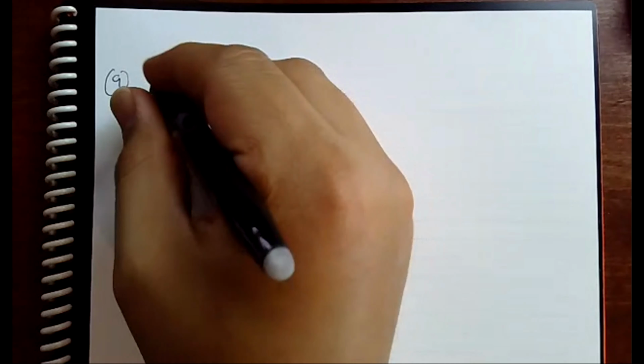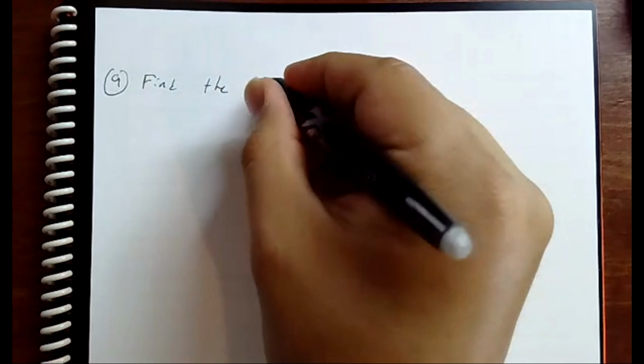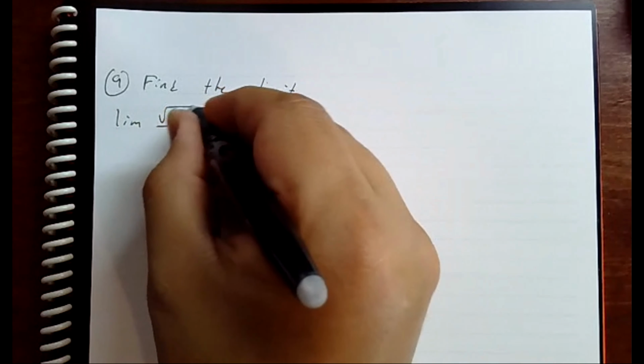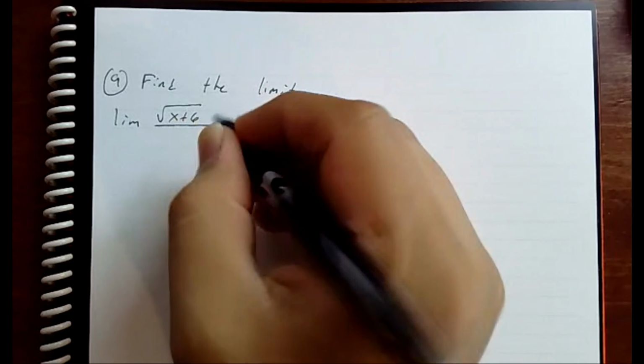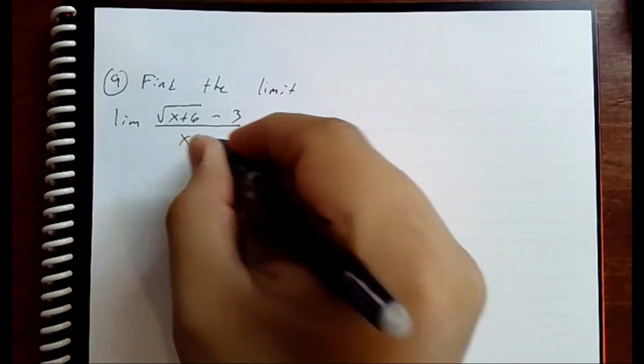So this is number 9. The limit of the square root of x plus 6 minus 3 over x minus 3.